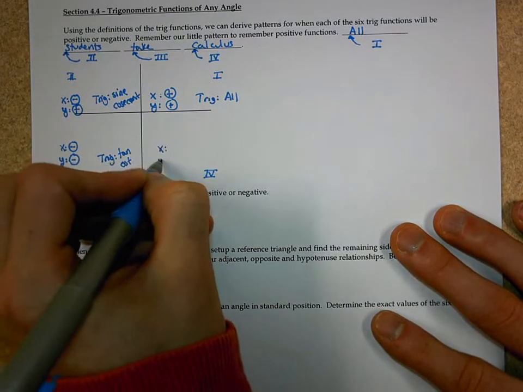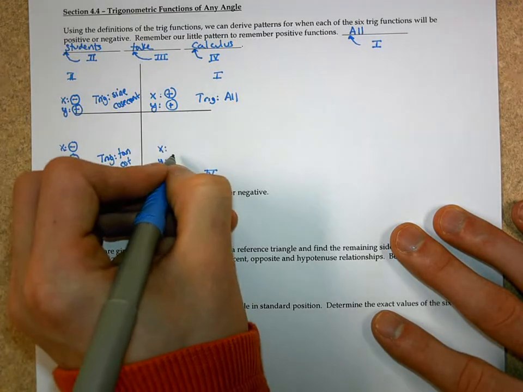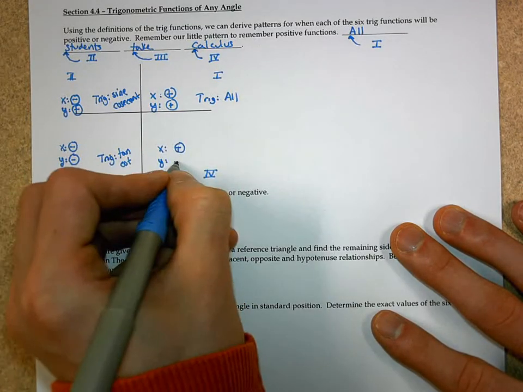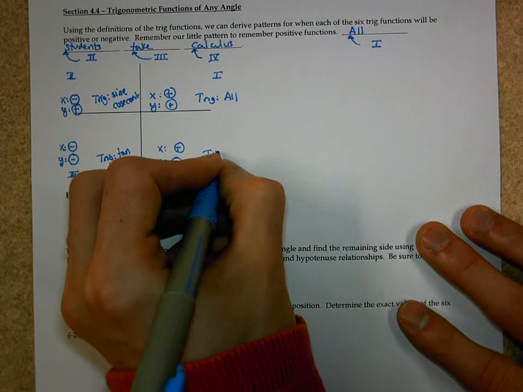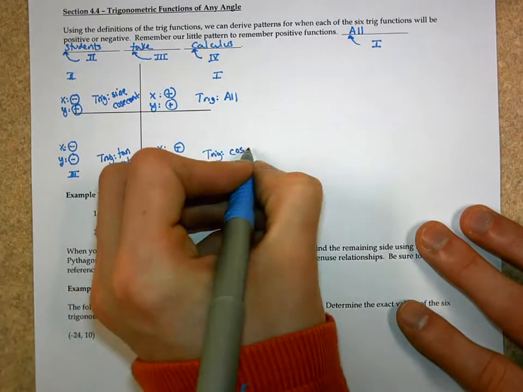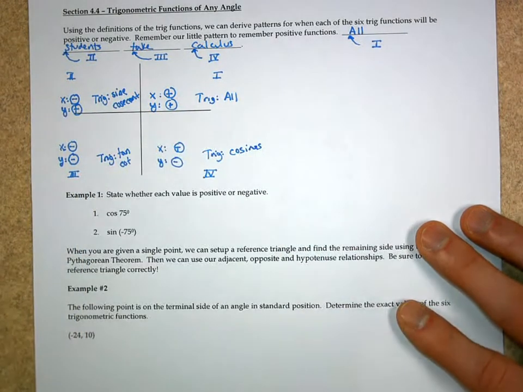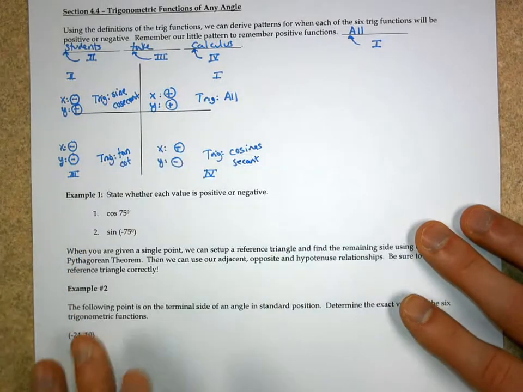And then finally, in the fourth quadrant, we have X's being the positive values and Y's being the negative values. And in terms of trig functions, cosines are the X values, so cosines are positive, along with its reciprocal, secant.